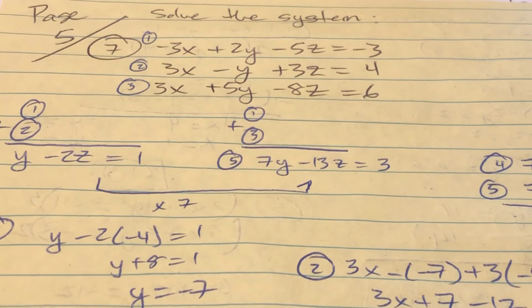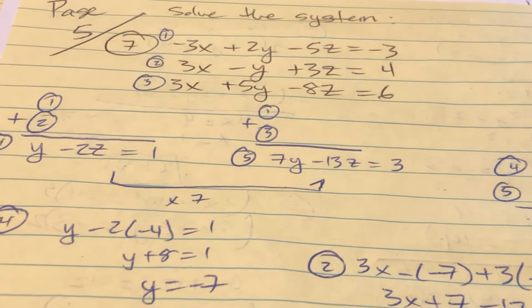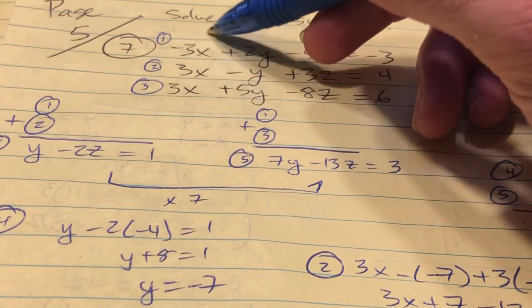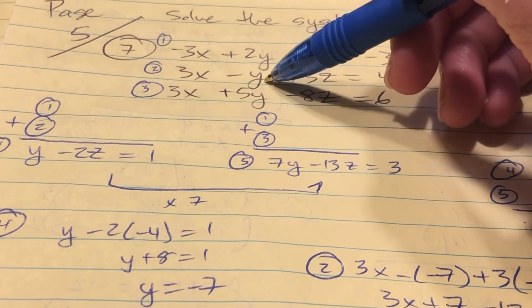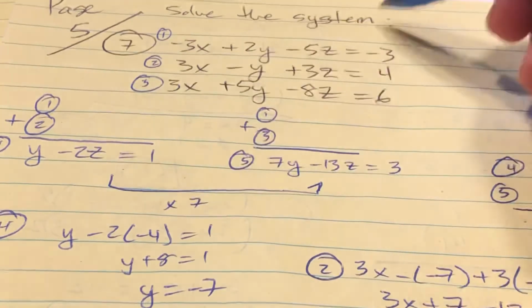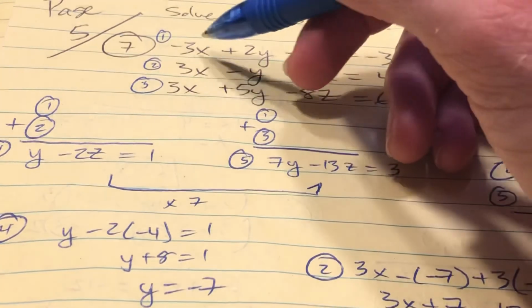It's another 3 by 3. I'd expect 1 or 2 of these on your test. We're going to say bye-bye to what? Hopefully it's obvious that it's bye-bye x. The x's are either 3 or negative 3. So I took 1 and 2 and I add them together. If I add equation 1 and 2 together, the x's cancel. 2 plus a negative 1 is y. Negative 5 plus 3 is a negative 2. Negative 3 plus 4 is 1. There's my equation 4.